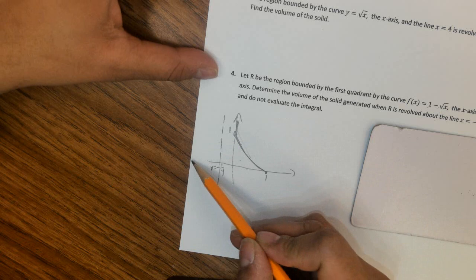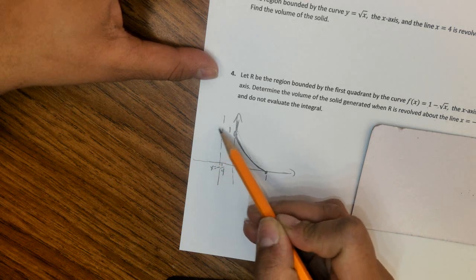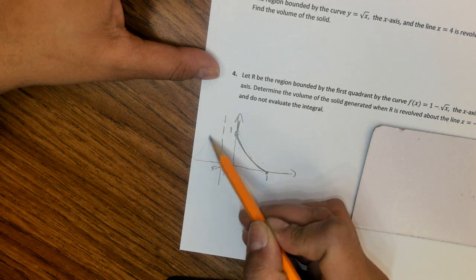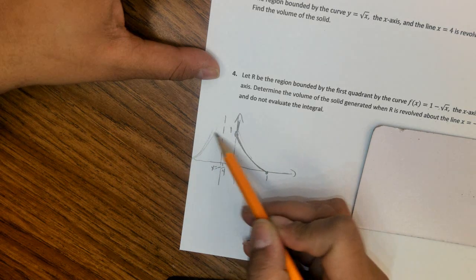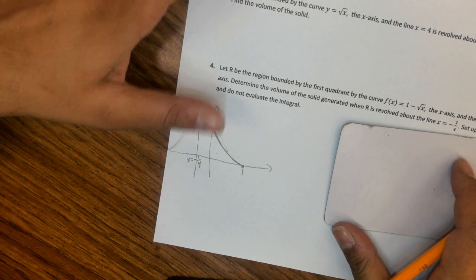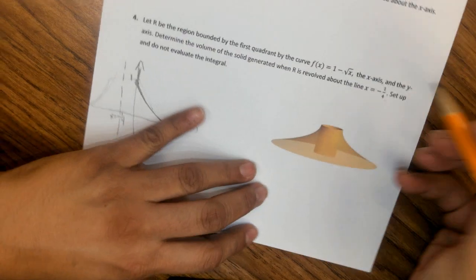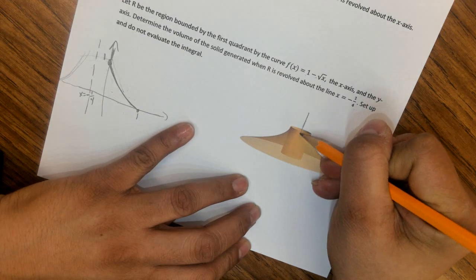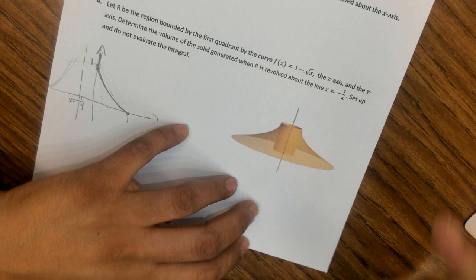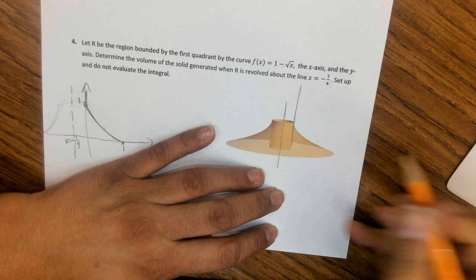So again, if I did draw it out, this part would get reflected. It would be right here, and then I would sort of bubble out the sides to make it 3D. But I had a website do that. So there it is. So again, this is the line that we are rotating about. Here is the y-axis.